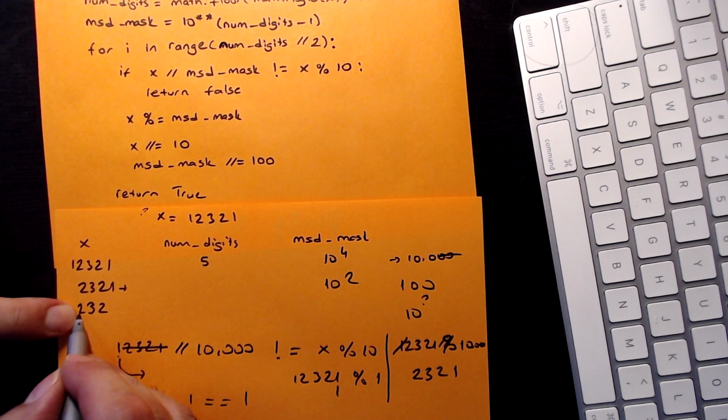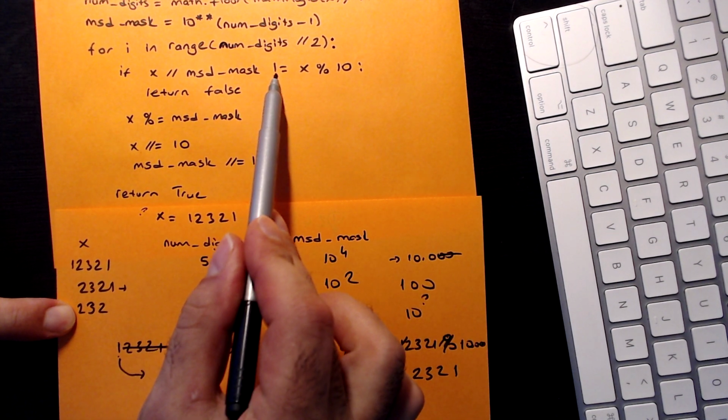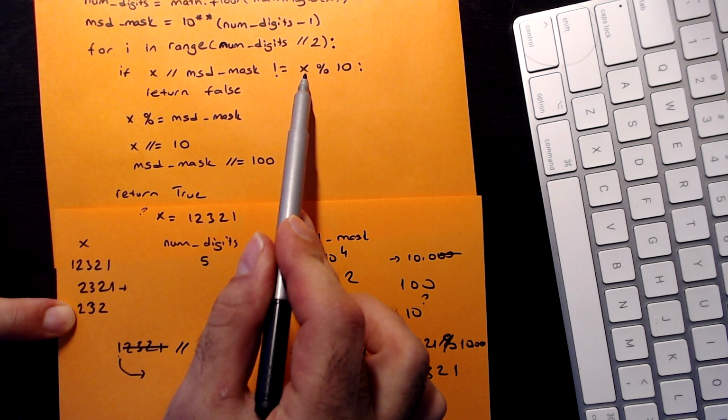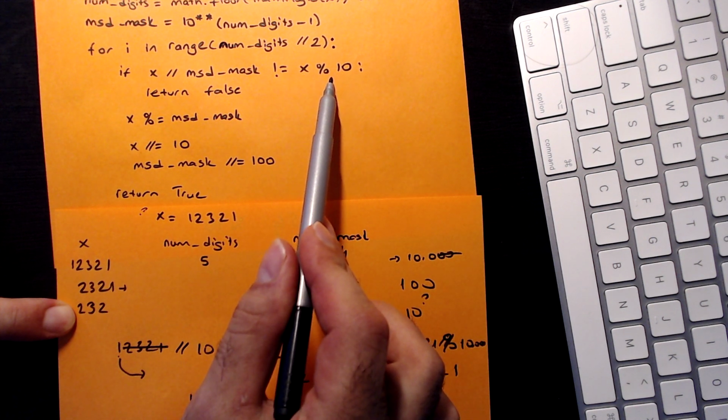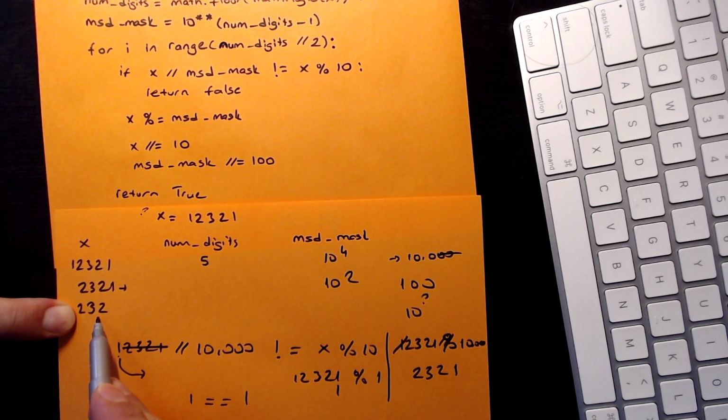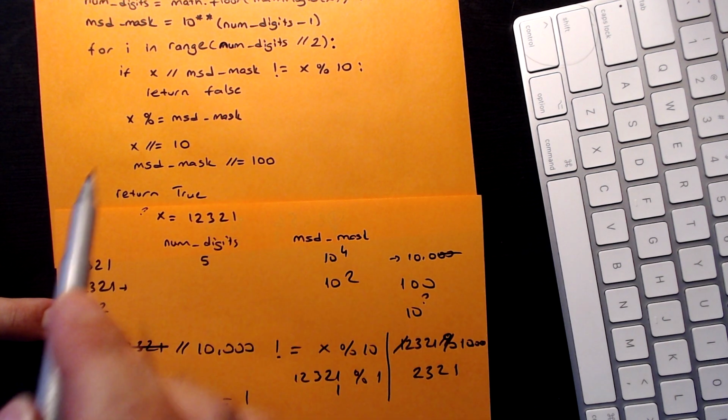Is this equal to x, 232 modulo of 10, which is 2 again? The modulo of 10 gives us this, and floor division by 100 gives us this. They are equal, so we're not going to return false.